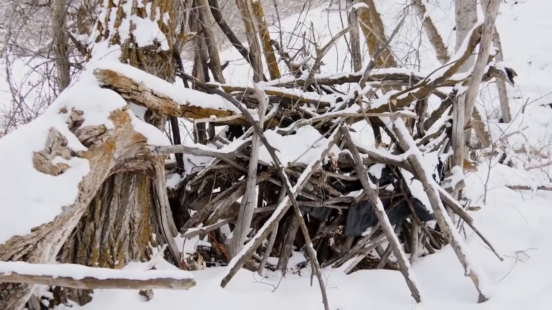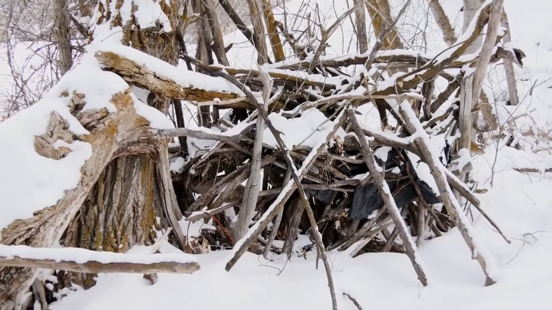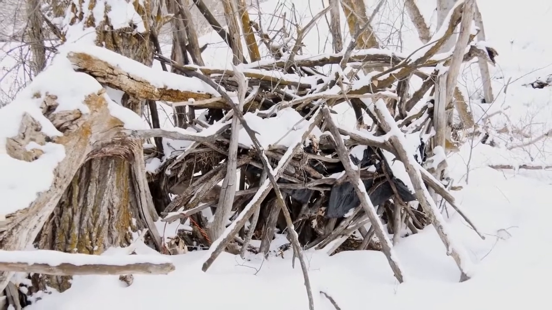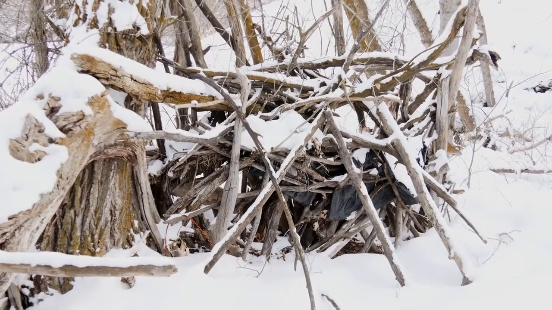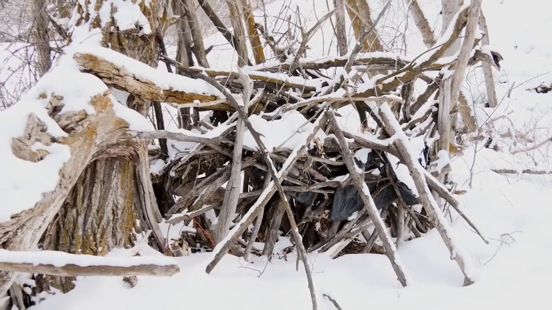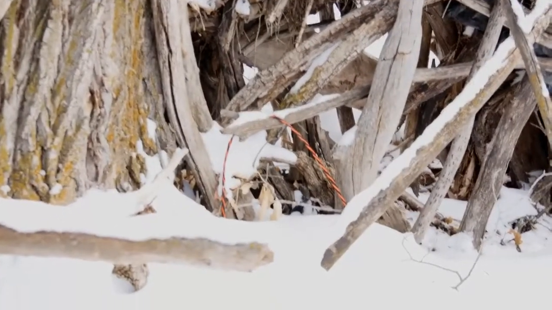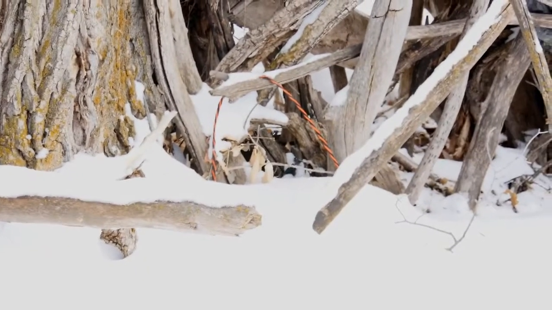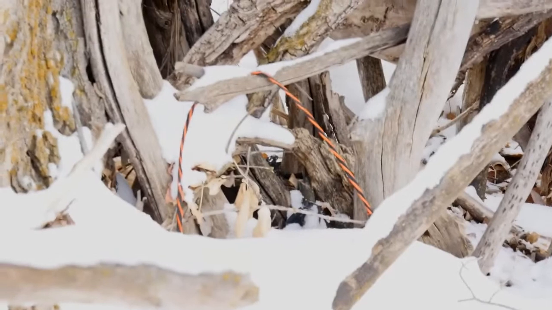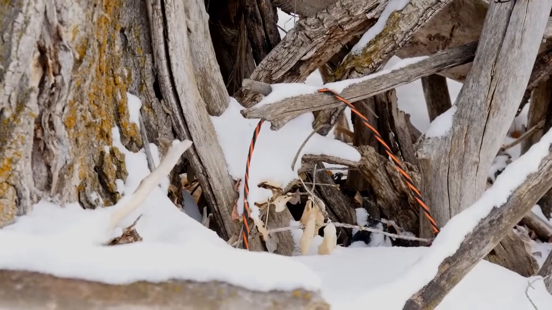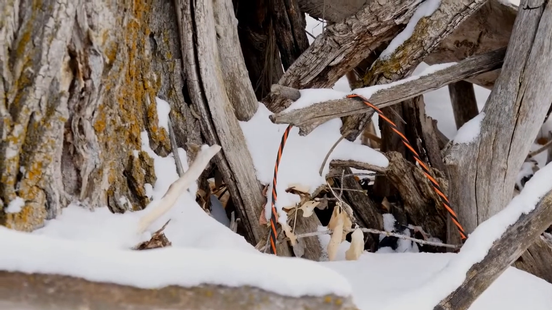Okay, this is definitely a hunting blind. And I'm seeing some plastic in the middle there. That doesn't necessarily mean that it's man-made. There's some twine. I don't know if it's tied off or if it's just wrapped into there.